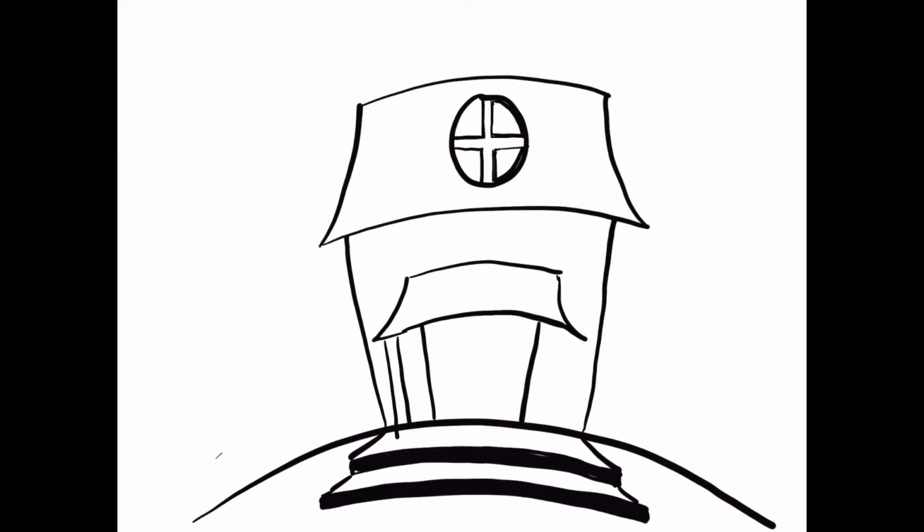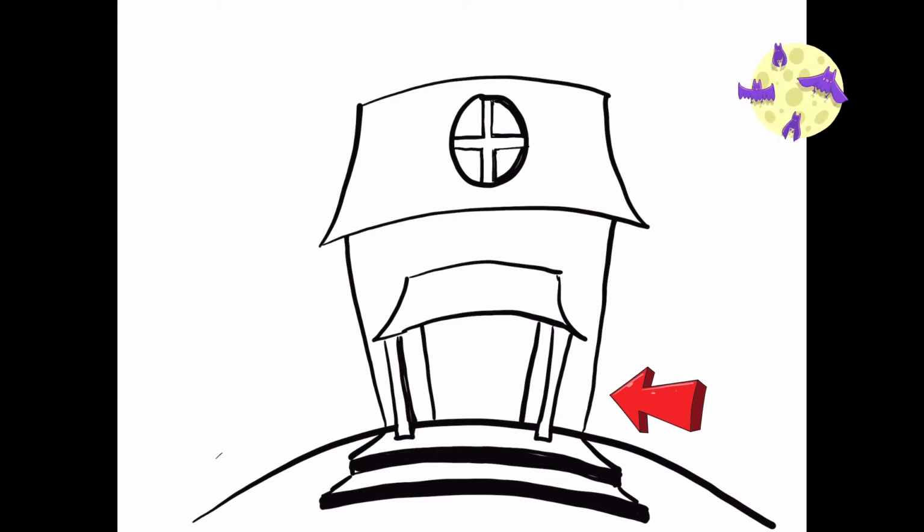We can add some quick posts, which are the supports on either side of the awning. Notice I have mine tilting the same angles as the side of the house. You can give that a little bit of dimension by adding in an extra line or shading on the inside of the post that's closest to the door. This will help the posts look like they're popping out a little bit more.